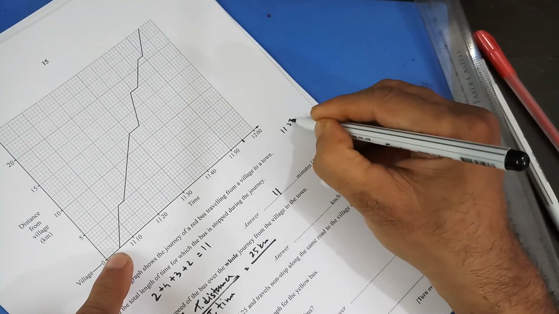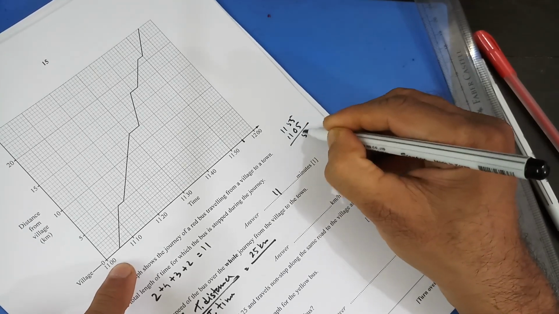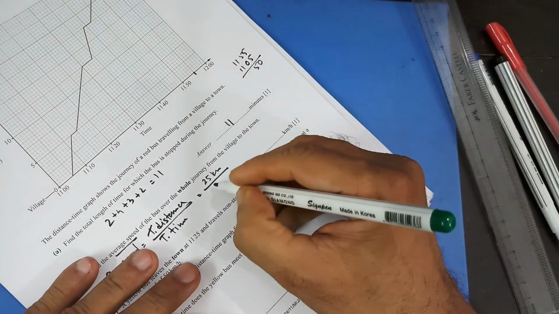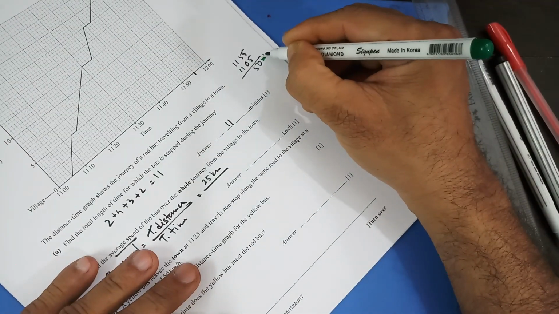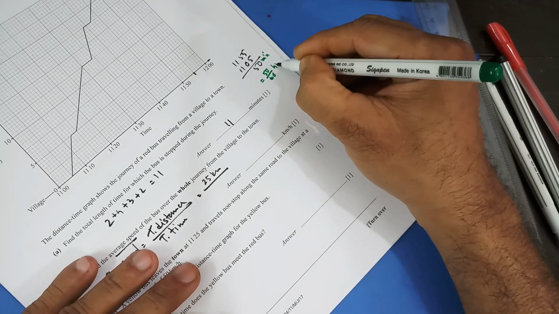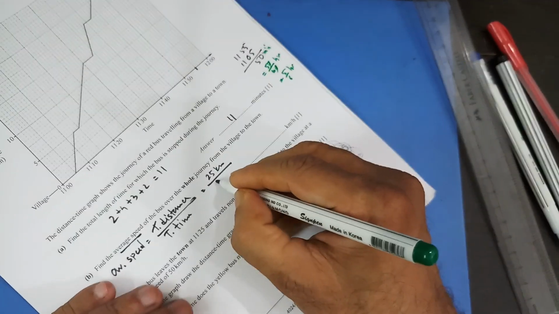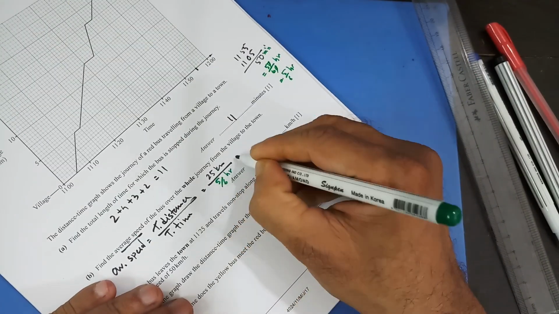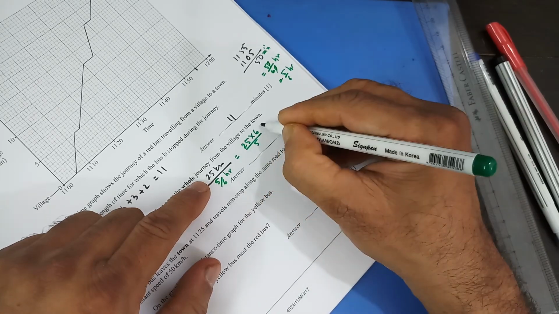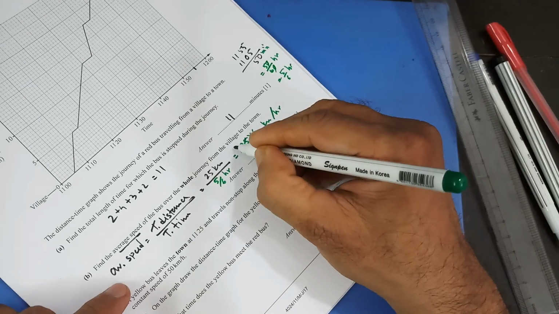So 11:55 minus 11:05 took 50 minutes. 50 minutes can be written as 50 divided by 60 hour, or crossing out, 5 by 6 hour. So it's going to be 25 times 6 divided by 5 kilometers per hour.